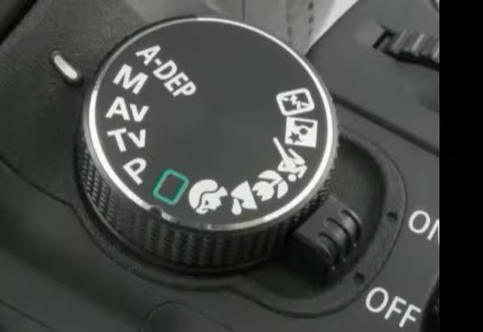Now that we've discussed exposure, let's explore camera shooting modes. Use the mode dial to select from a series of automatic shooting options or manual shooting options. These modes are found on the camera's mode dial. Each of the mode settings is represented by a letter or a universal symbol. The automatic modes are usually represented by an icon, while the manual modes are represented by letters.